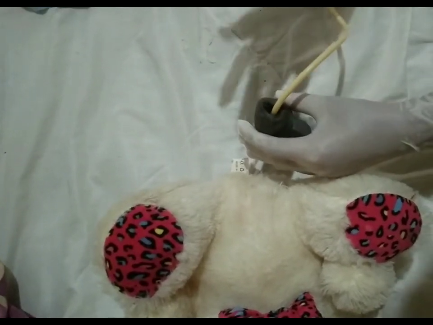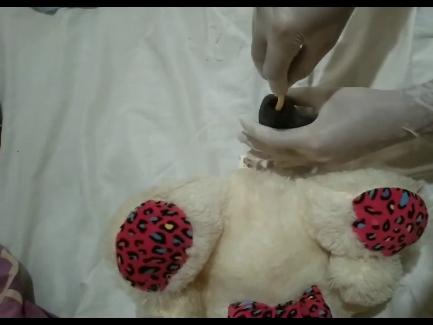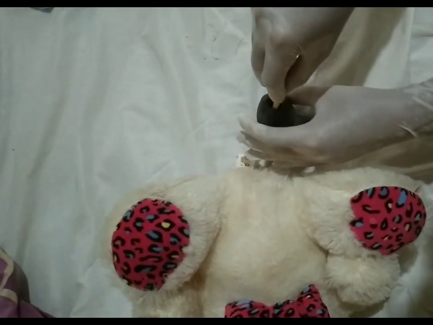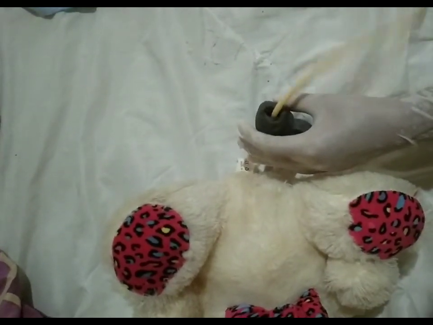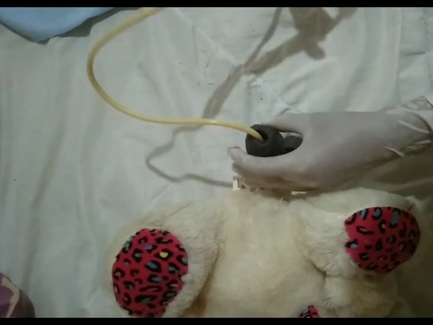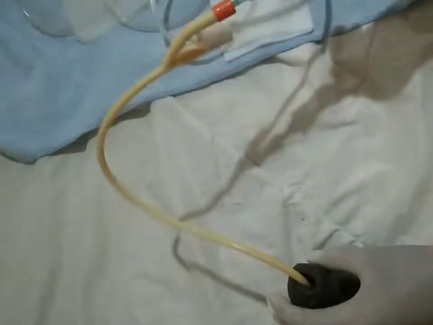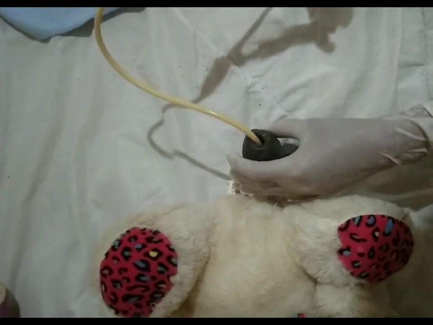So when you already see urine, just gently push it in 1 to 2 centimeters. So okay, and now we will inject the prescribed amount of water.